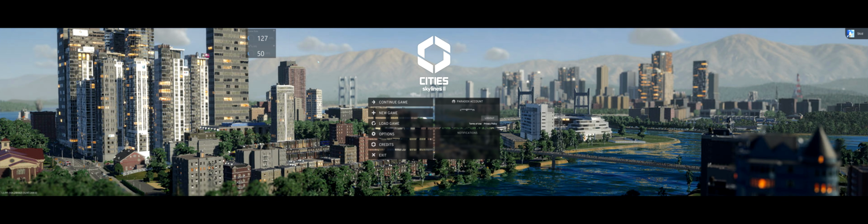Hello, I'm Skid, and today I'm going to be giving you a look at the multi-monitor support for Cities: Skylines II. This game is obviously a city builder, and we will address the performance issues shortly, but first things first, we must start where we always do, multi-monitor support.